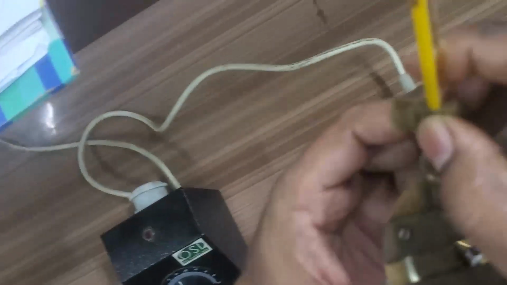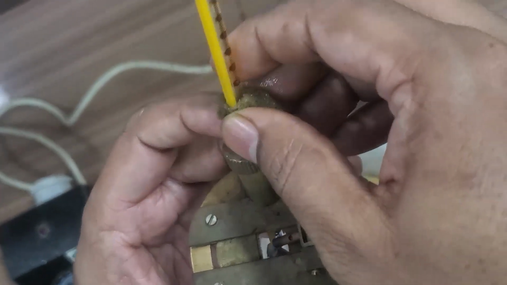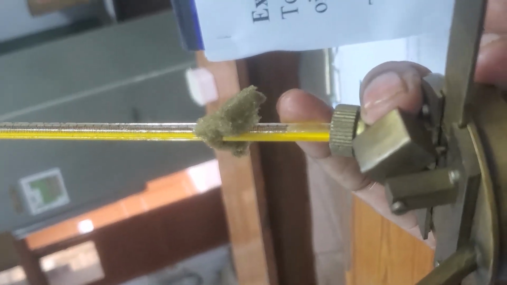That's why we will place the thermometer here. Care should be taken while placing the thermometer, because at the bottom it may touch the stirrer, so you have to adjust it like that. It should not touch the stirrer movement.